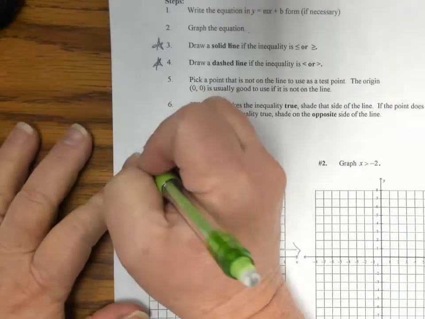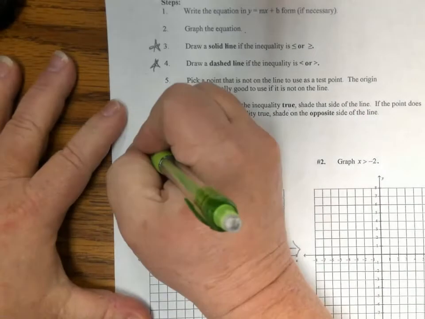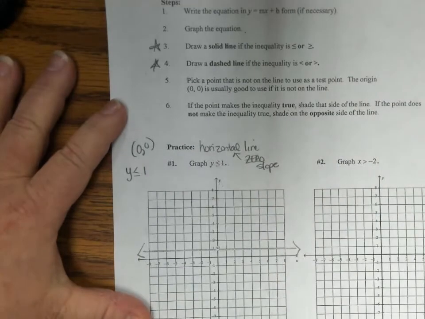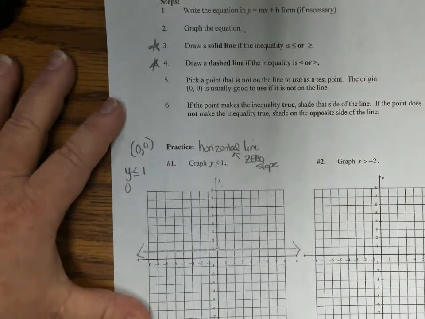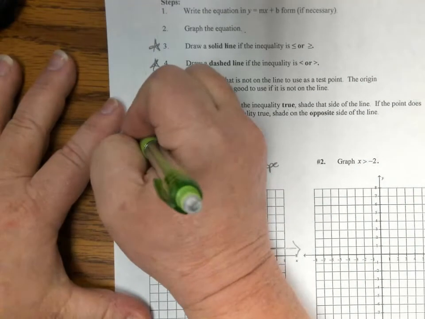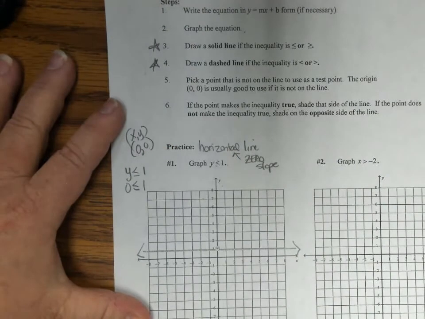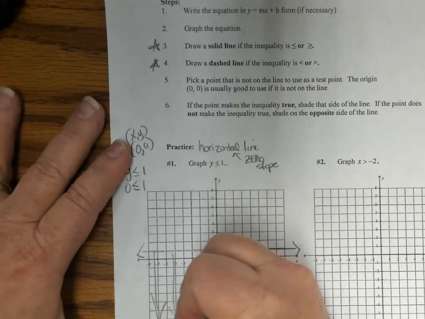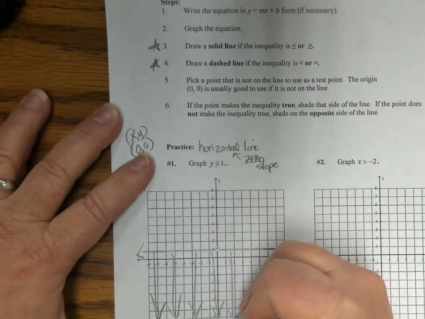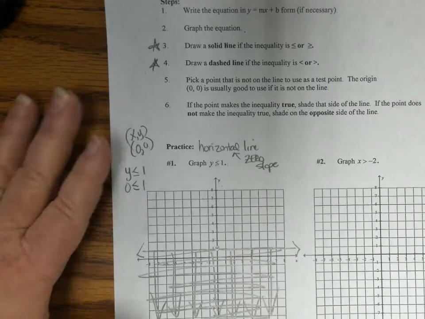Since the origin is not on the line, I'm going to use the point of the origin because it's just easiest to use that. So if I have only a y, I plug in my value that is my y, because this is my x and my y, and I say 0 is less than or equal to 1. Is that true? Well, yes, 0 is less than or equal to 1, so I'm going to include the part with the origin. So I just like to put arrows. It's very easy for me to do. You can shade it. You can indicate it however you would like.